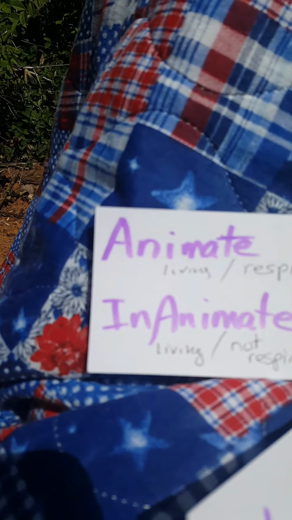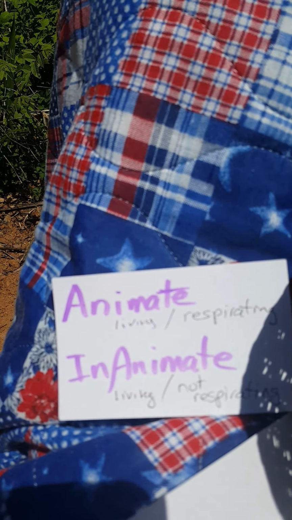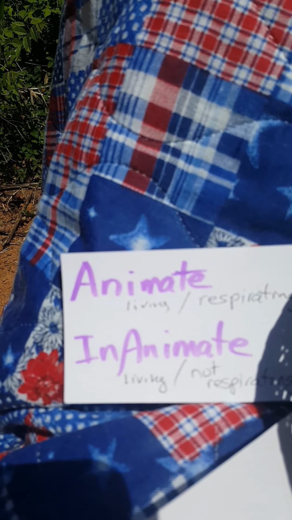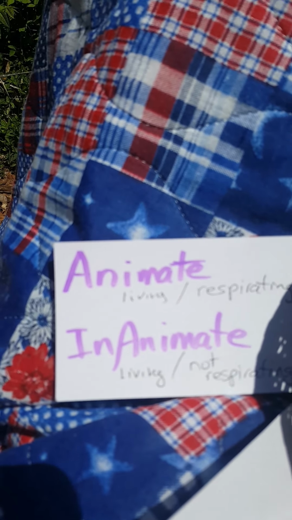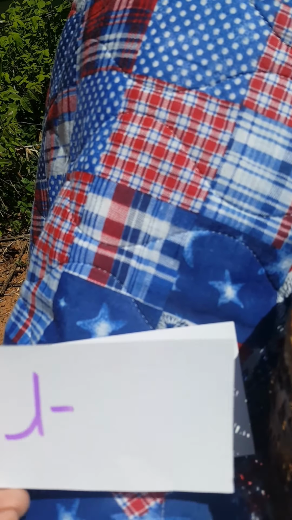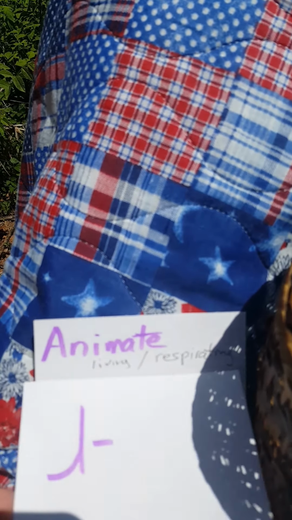First of all, we've got animate and inanimate, and my Cherokee instructor explained to me that there actually is a subcategory of living and respirating, or not living and not respirating. And there actually is a difference, but I'm not sure how far we're going to go into that. Look at the syllable for D. Now D at the beginning of a word indicates that it's a plural that is non-living or inanimate.